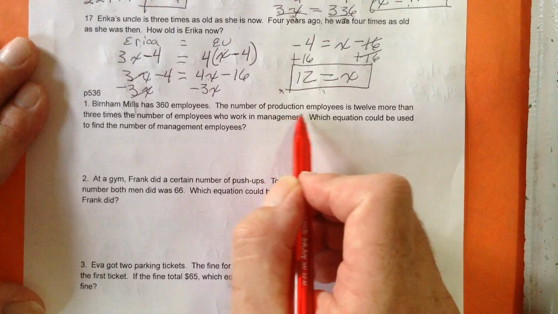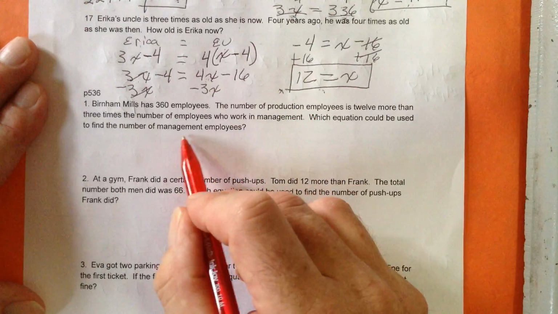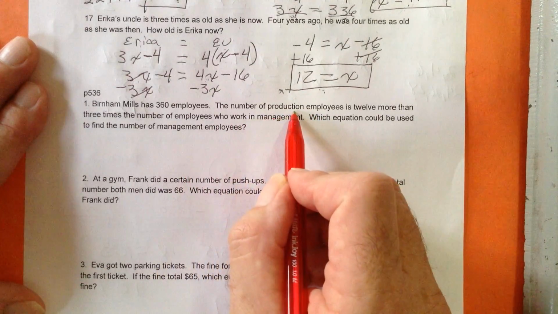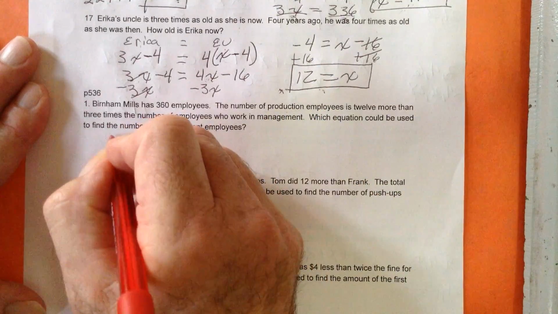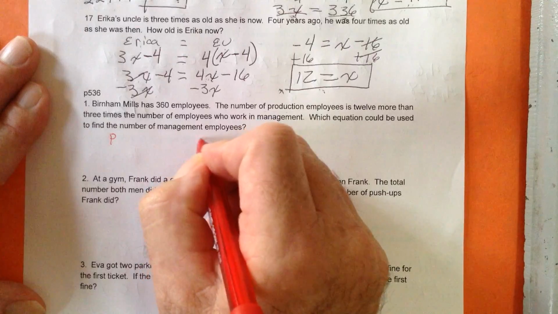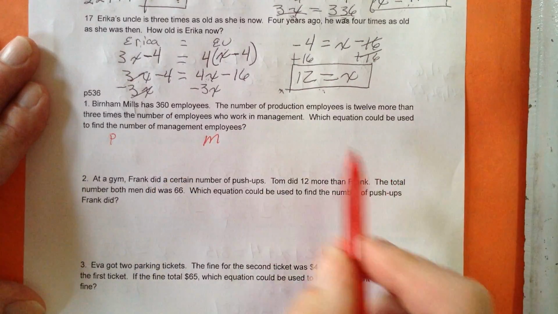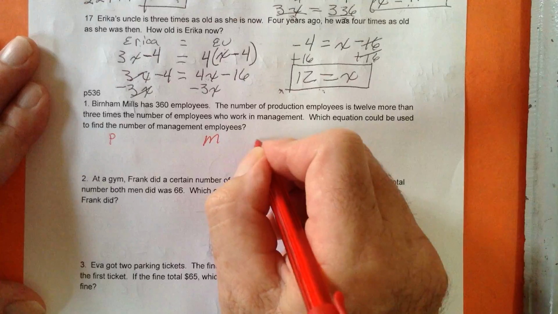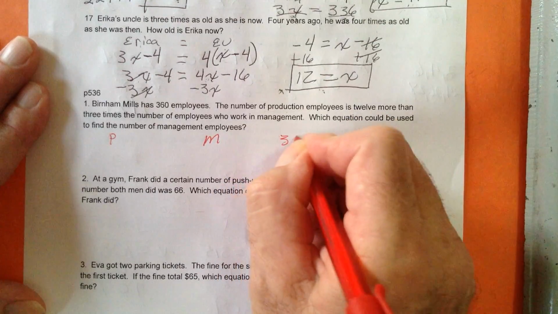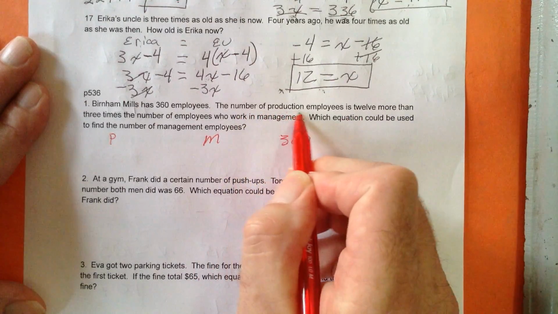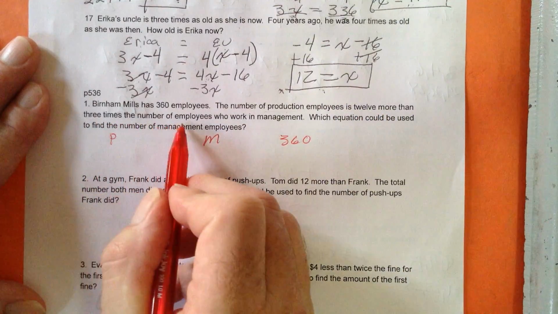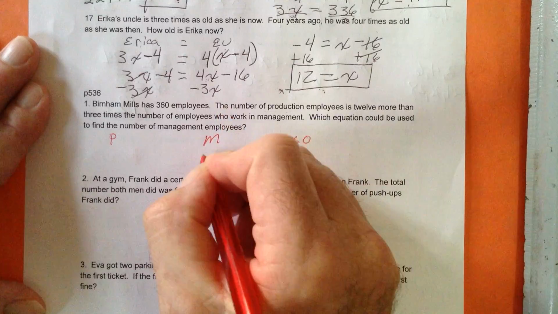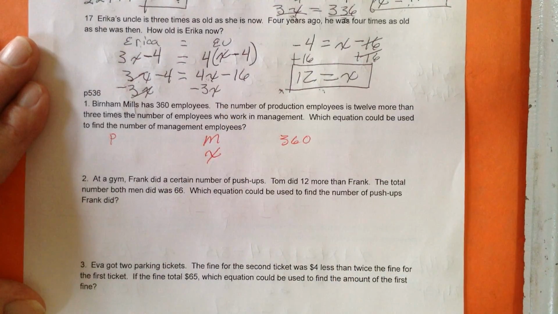But here, we're trying to find the management, but we've got production employees and management employees. So I'm going to use P for production and M for management, and they're going to equal 360. The number of production employees is 12 more than 3 times the number of employees who work in management. So I don't know management.